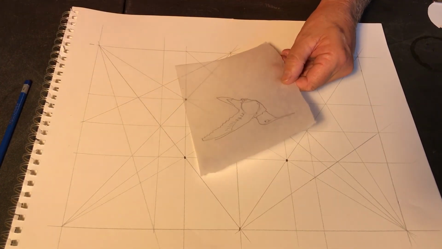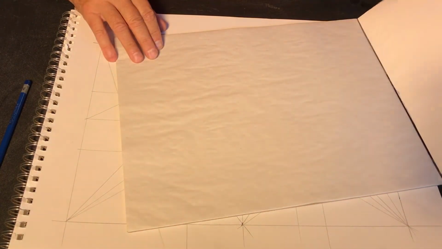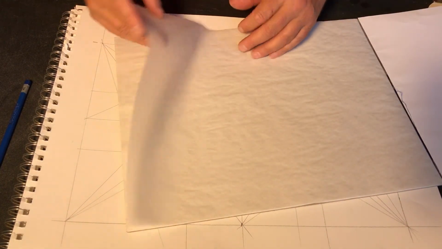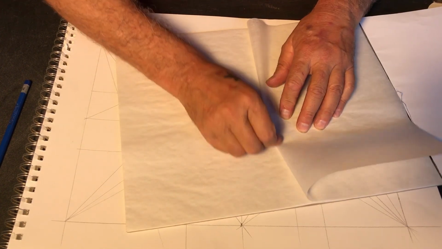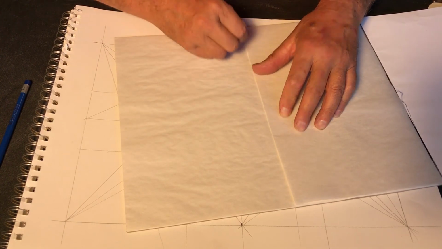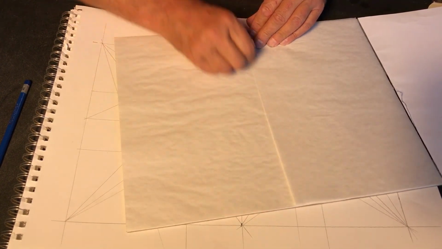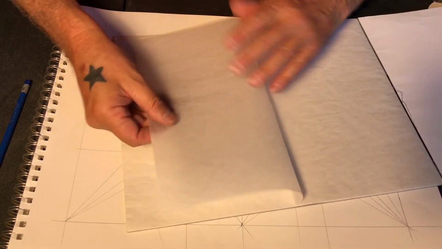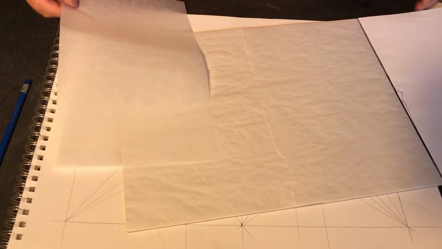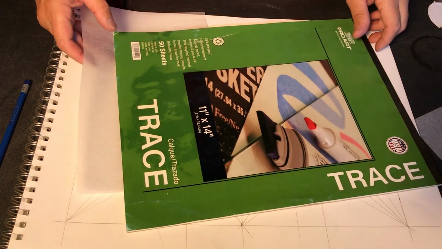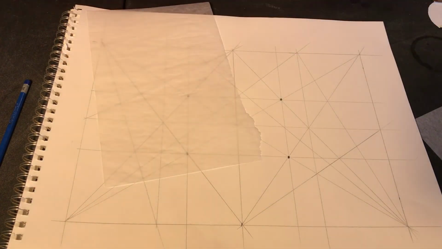So here's my tracing paper. You've got a pad of tracing paper. What I've done is, this is an older wrinkled stuff, is that I can tear some of this off where as I fold it, and then I use my thumb to seal in my crease. And as I do that a couple times, then I tear it on an angle, and I can get a half a sheet or a whole sheet, because I don't necessarily need a big sheet at the time.